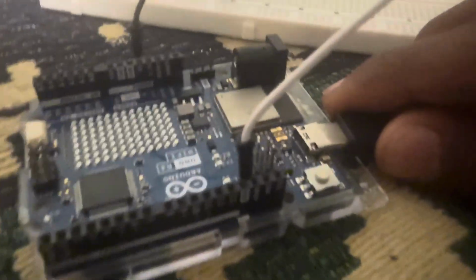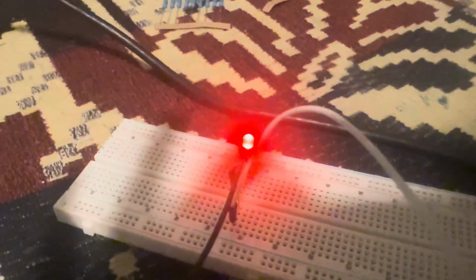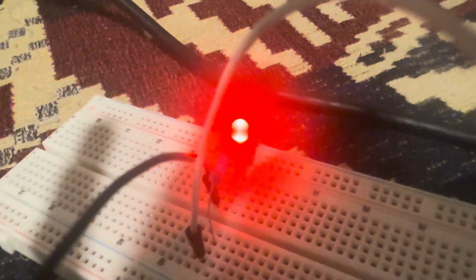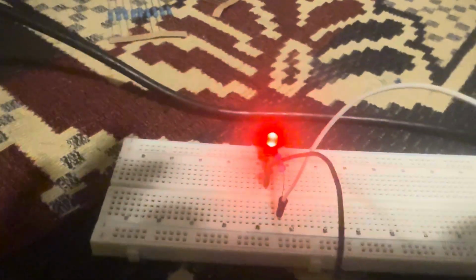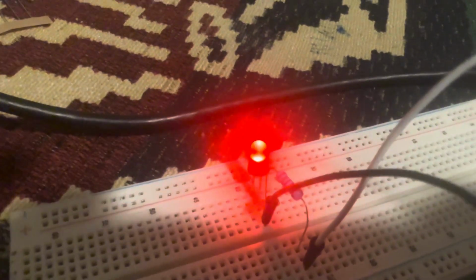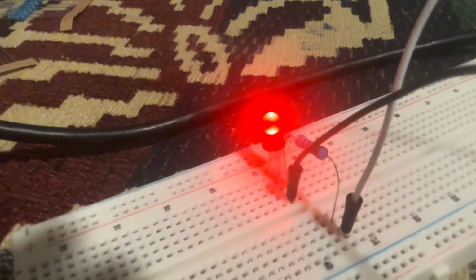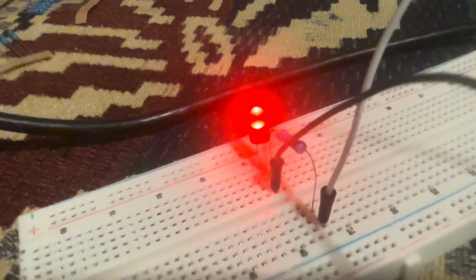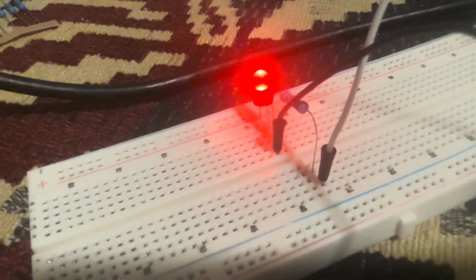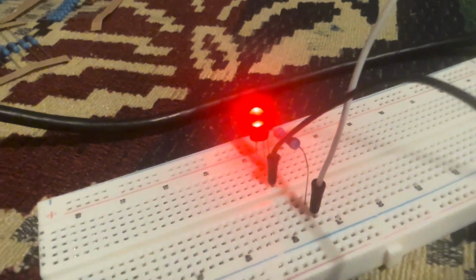All right, let's see if this works. And just like that. Whoa, I felt this is a little brighter. Tell me in the comments if y'all think it got a little bit brighter or if y'all think it's the exact same. Because for me, I don't really see a difference. But I'm pretty sure there is.